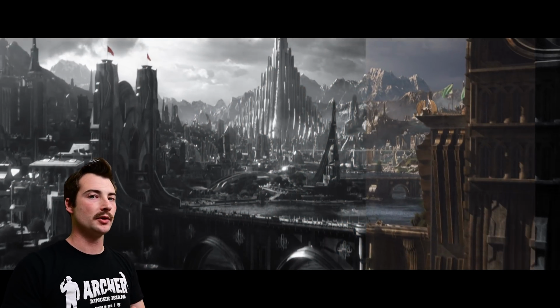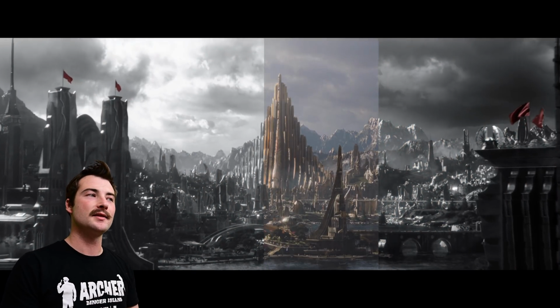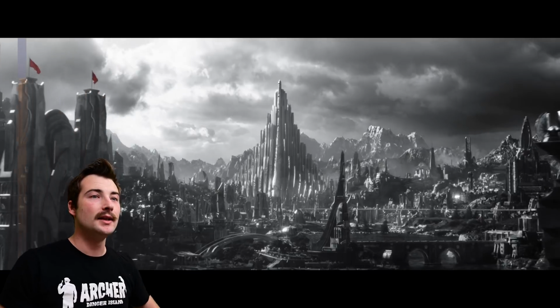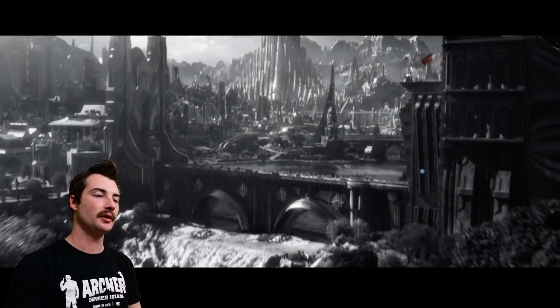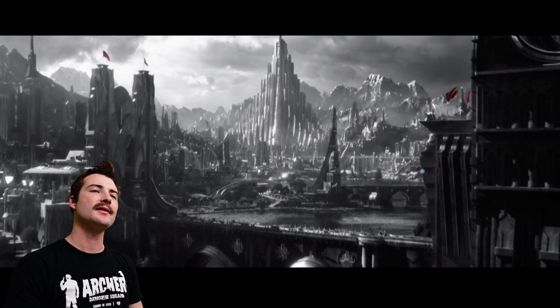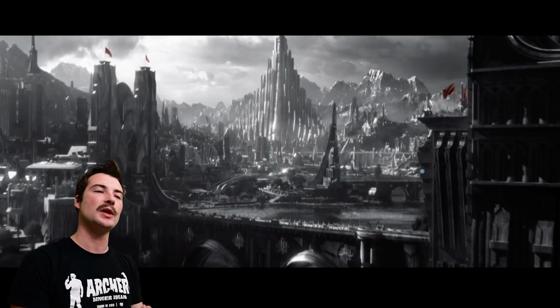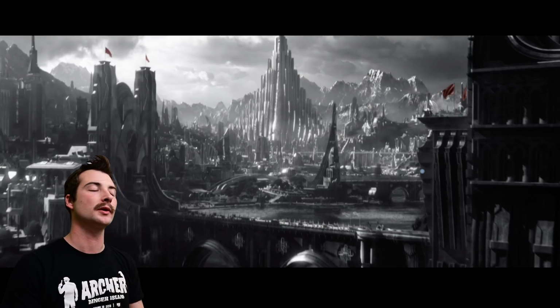Now here's a really interesting shot of Asgard from Thor Ragnarok. And why it's so interesting is because they've completely changed the color of the flags over here for whatever reason. What I think they're going for with Thor's black and white and red scenes is that Thor is a royal character. This is his people, his home world.